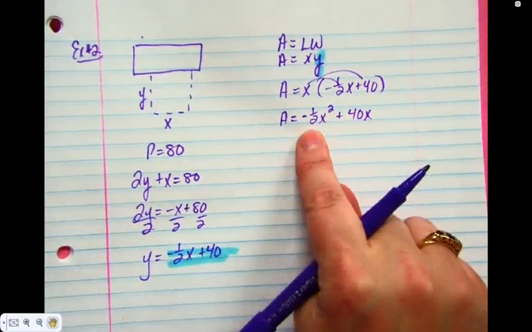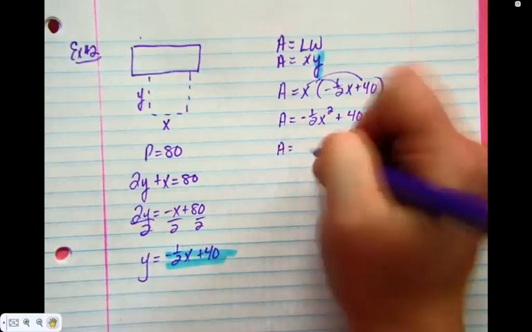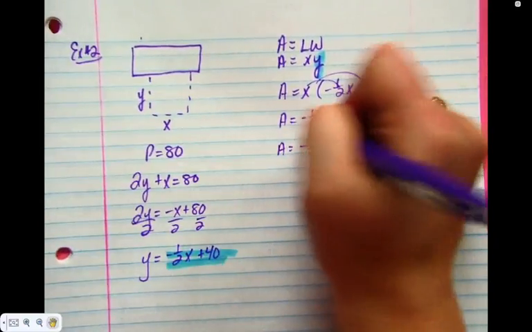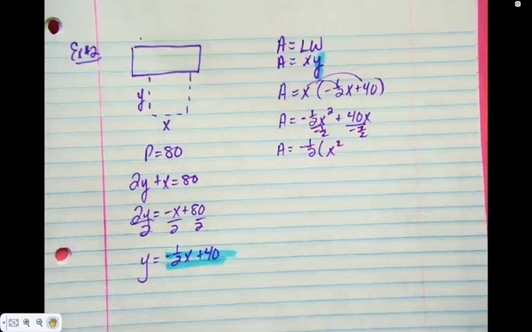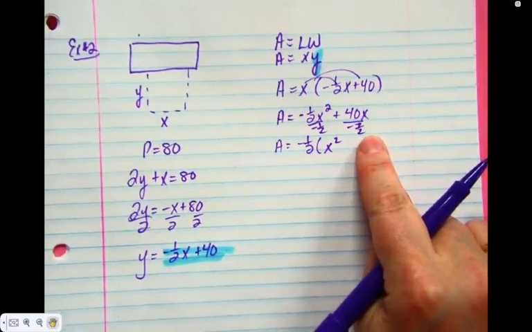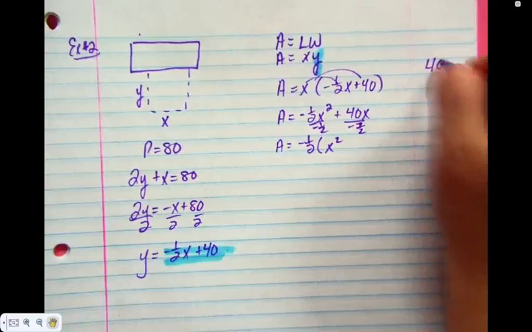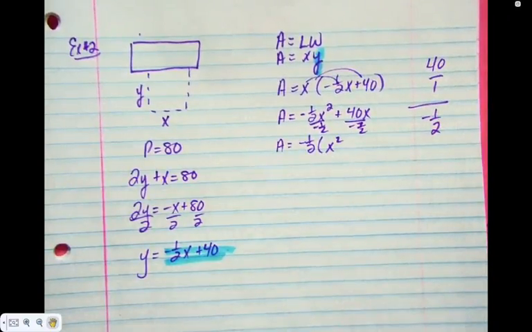Okay, I got an A value. What do I have to do with it? Factor it out. Be careful here. Your brain's going to want to put minus 20. But that's dividing by 2. That's not dividing by a half. So if we want to do it the long way off to the side, I have 40 over 1 divided by negative a half. How do we divide fractions?